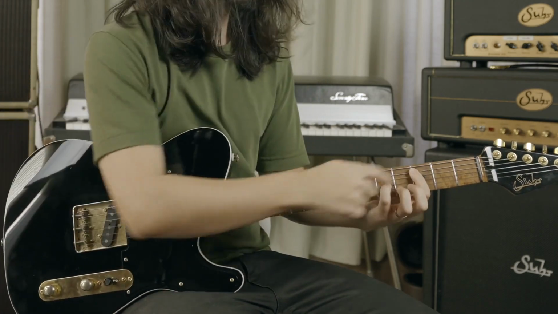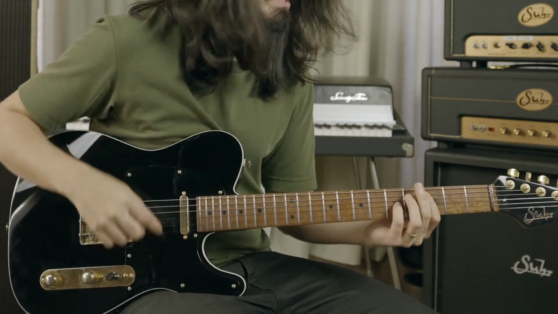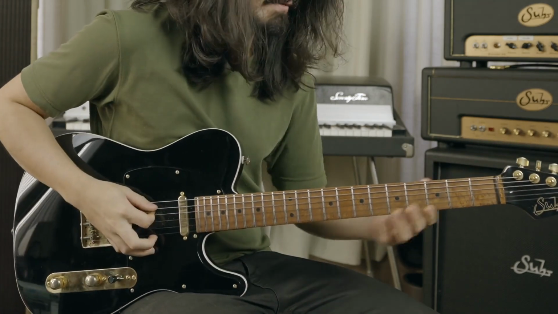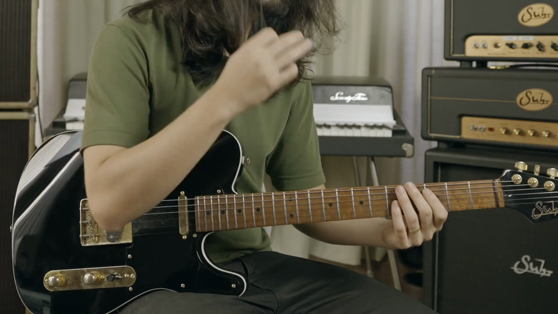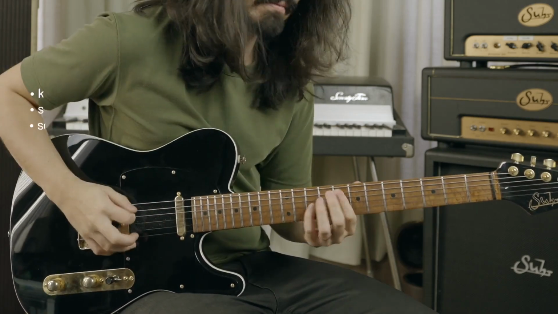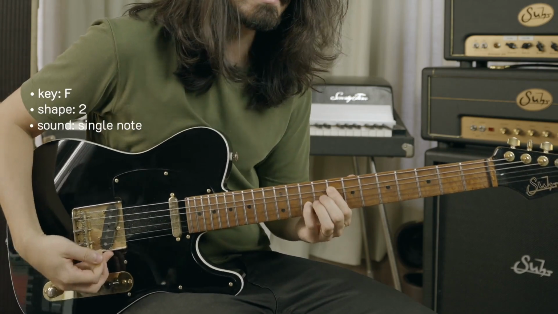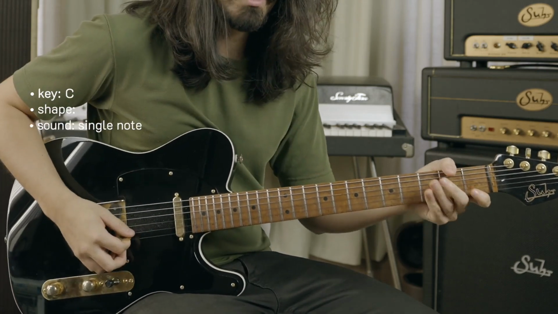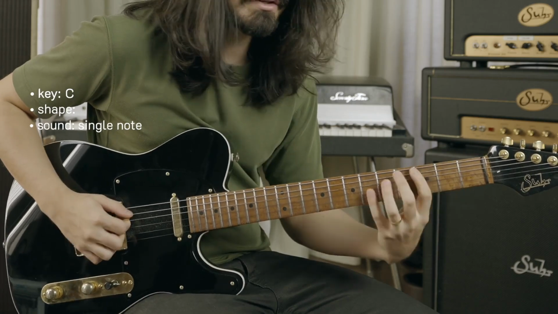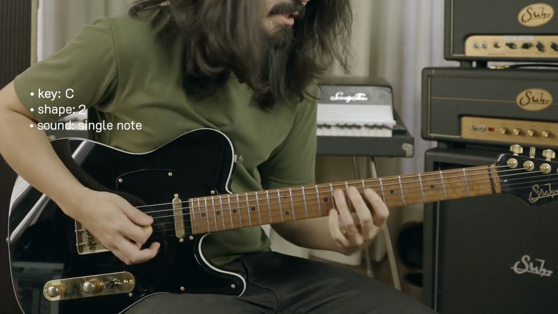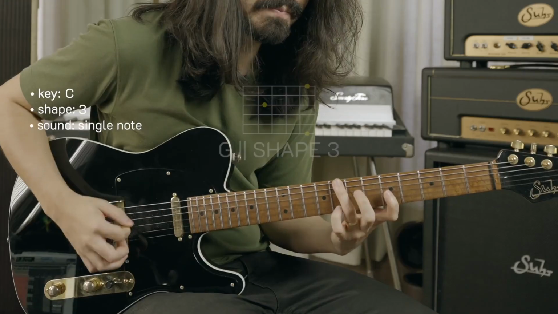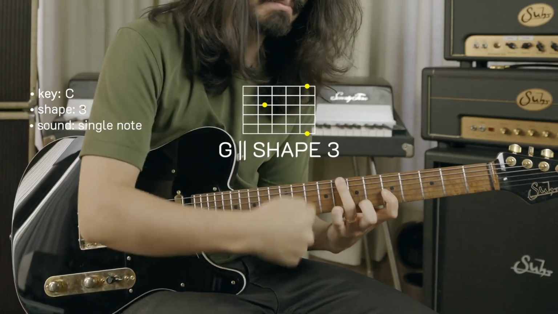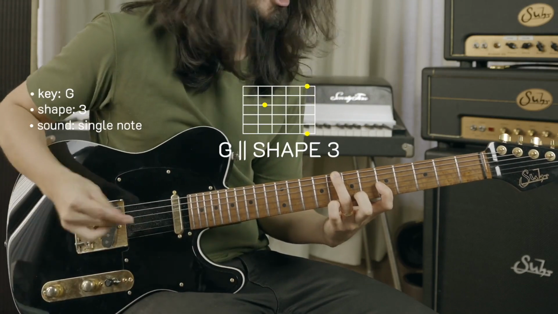And again, we're talking about key of C, but let's just pick a random key, key of F. What's position 2 in key of F? It's this, you know what I mean? So anyways, coming back, position 1, position 2, position 3, which is this one, bringing out the image of a G chord.